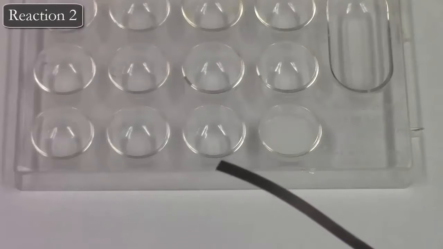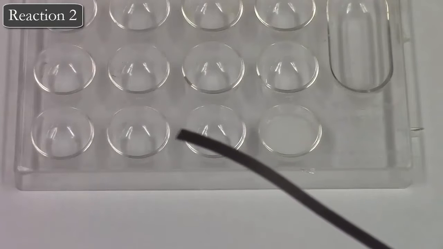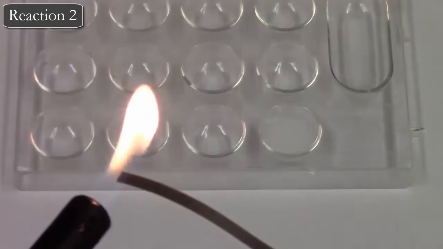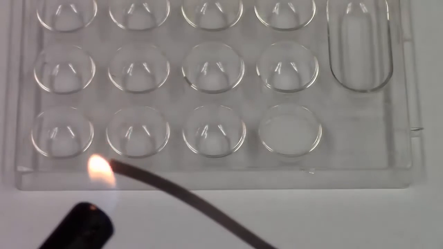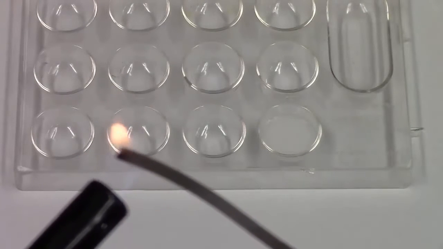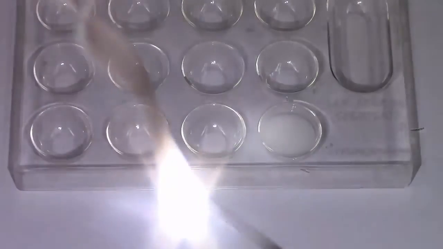Right, in our second reaction, what we're going to do is take a solid piece of magnesium ribbon, and we're going to light it on fire. All right, so once it's lit, observe what happens.